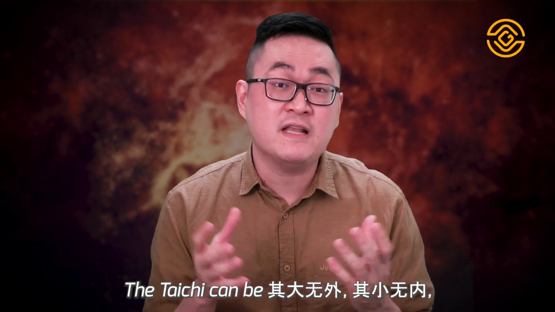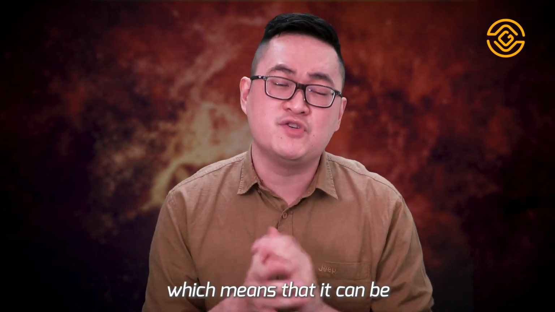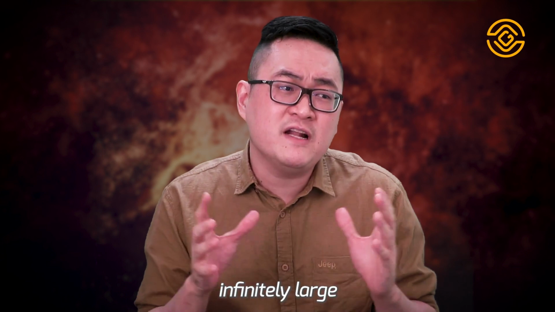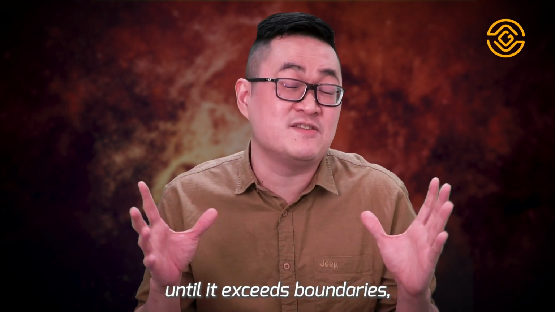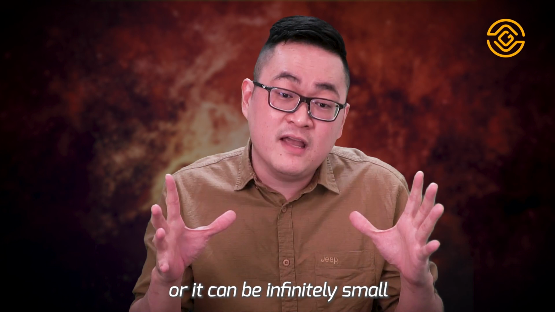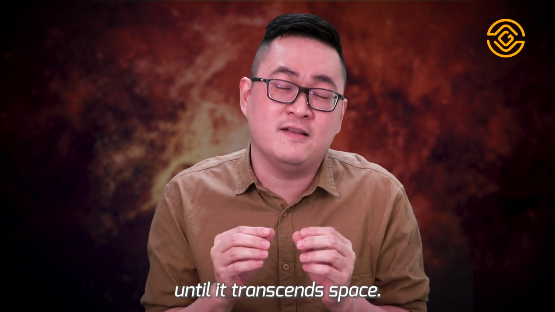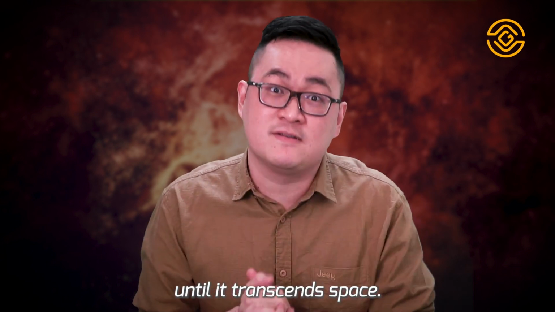Tai Chi can be 其大无外,其小无内, which means that it can be infinitely large until it exceeds boundaries, or it can be infinitely small until it transcends space.